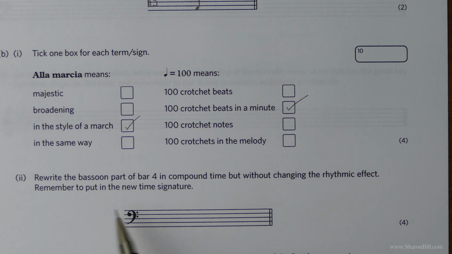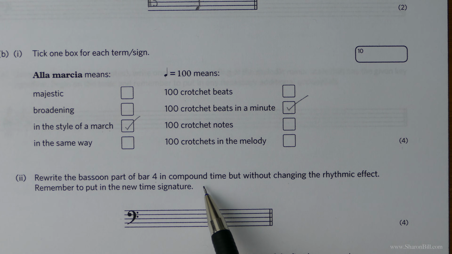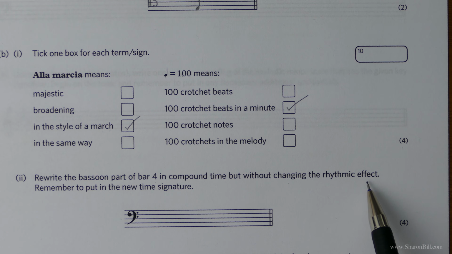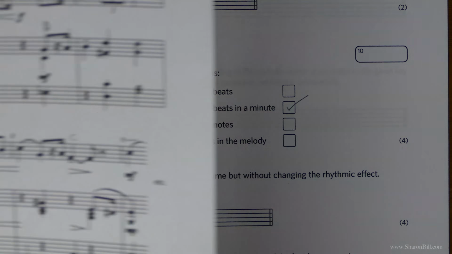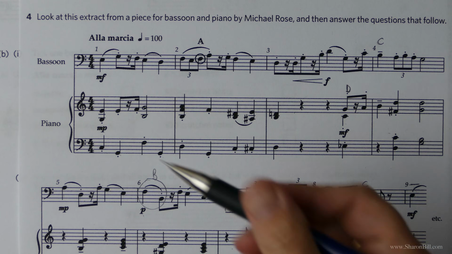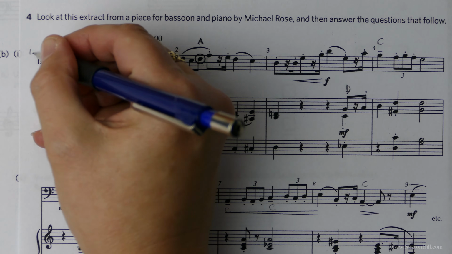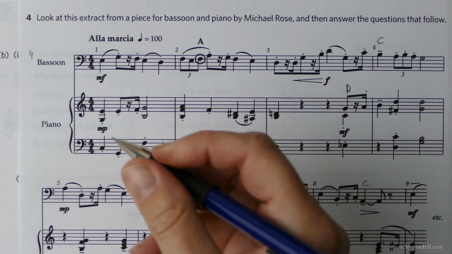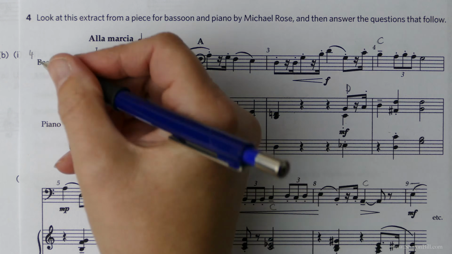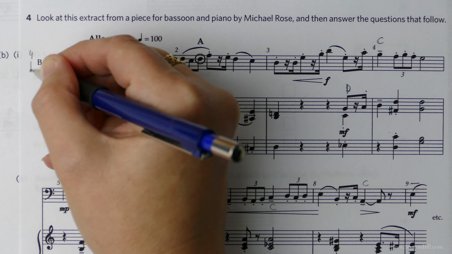Let's press on. So now we need to rewrite the bassoon part of bar 4, but now we need to change it to compound time. We mustn't change the rhythmic effect though. So we need to put a new time signature in place to do that for us. So before we do that, let's look at what time signature we're in here. We're in 4 beats in a bar, we're in quadruple time, and we're in crotchet beats, which is groups of 2.